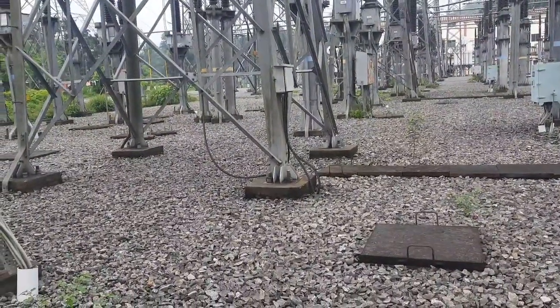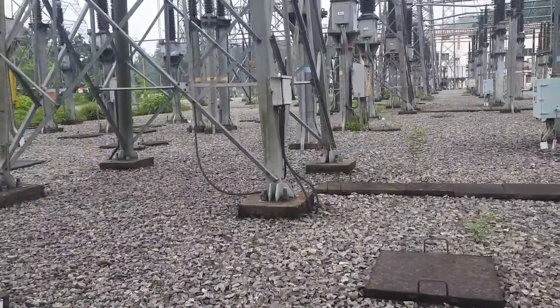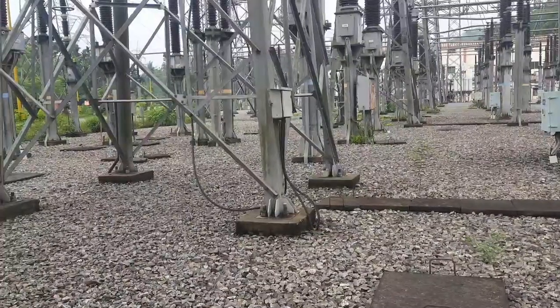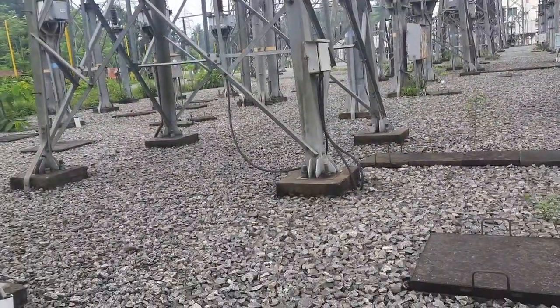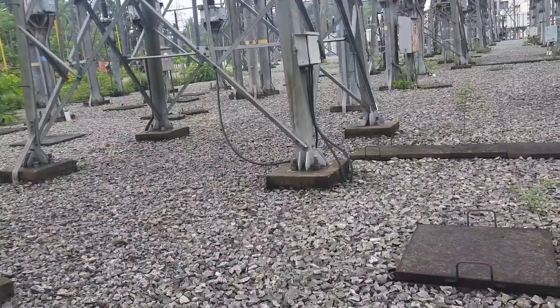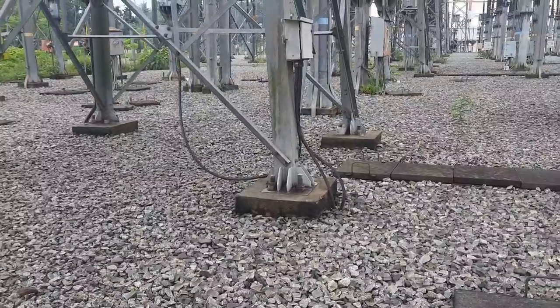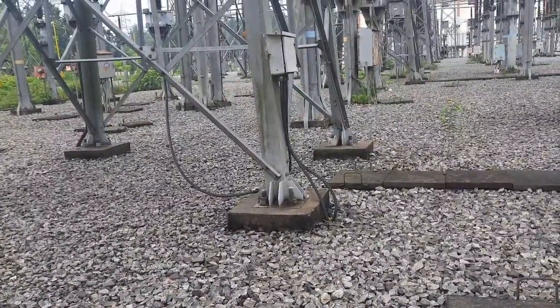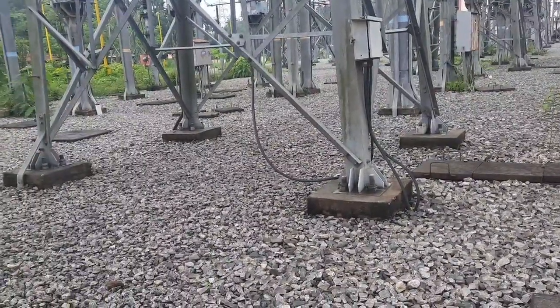If these gravels are not there, then if you directly stand on the ground and, because of induction, touch the tower, you will get a huge electric shock because your feet are directly touching the ground. But because of these stones, they act as insulation. Because of high resistivity, you'll be protected from a short circuit current.